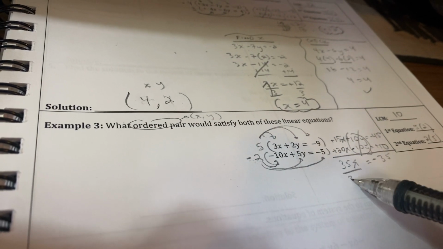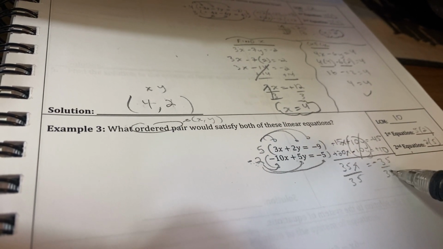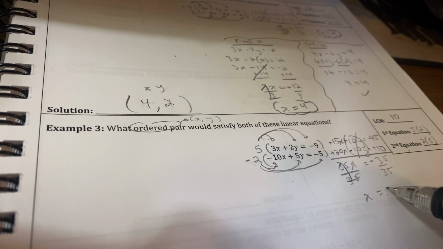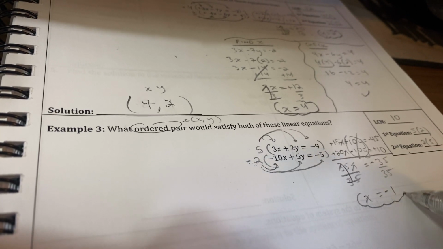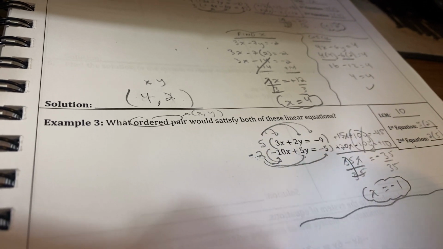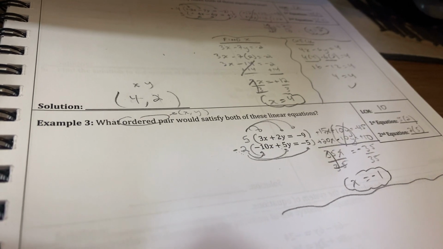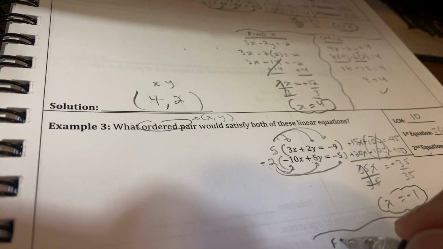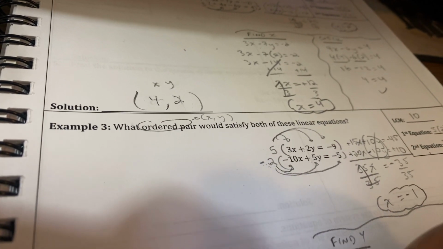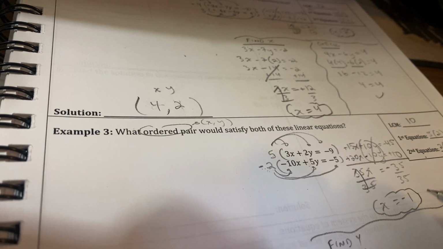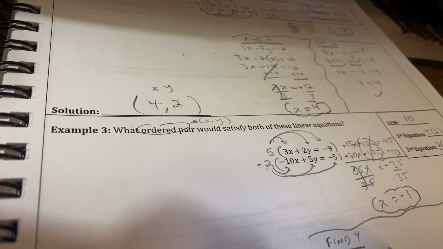Last step is going to be to divide by 35 on both sides to get 1x. X is going to be equal to -1. Peep game, I'm putting you on right now. Now that I have my x, should be able to find my y. I'm going to use my top equation now to find y. 3x plus 2y equals -9. I'm going to substitute my -1 for my x.